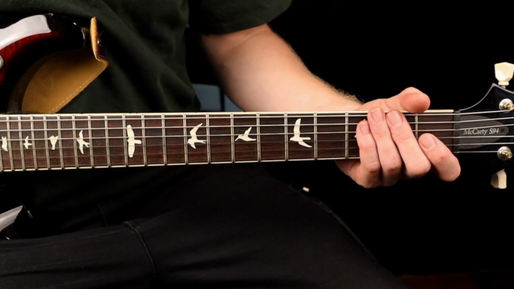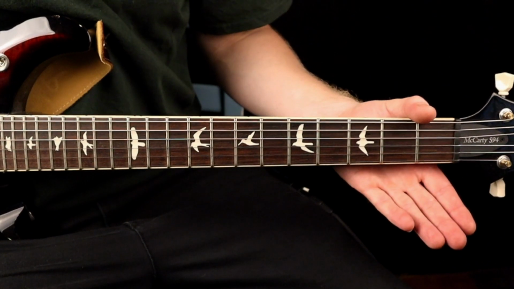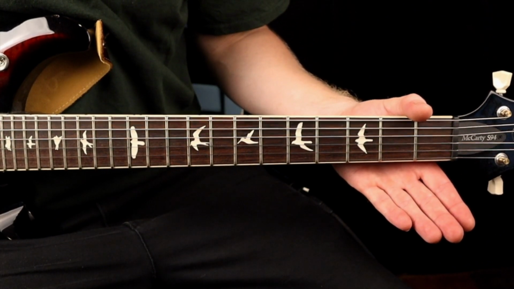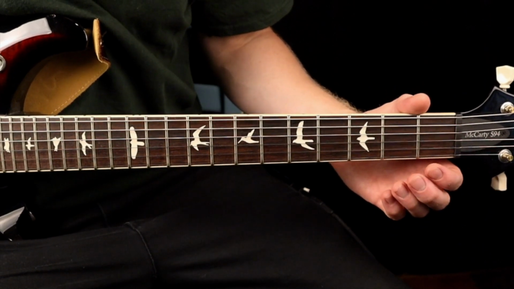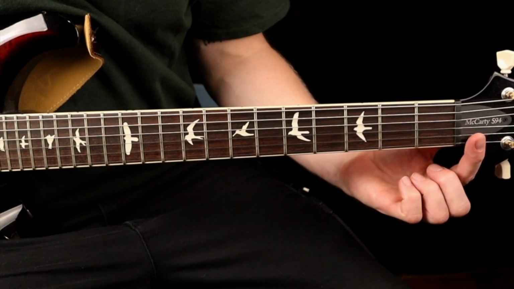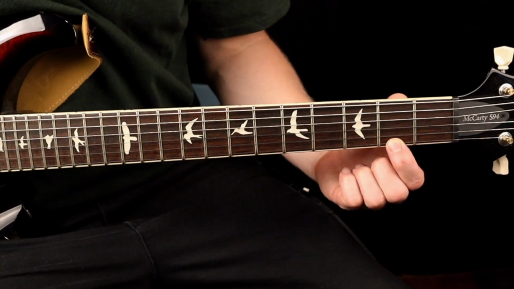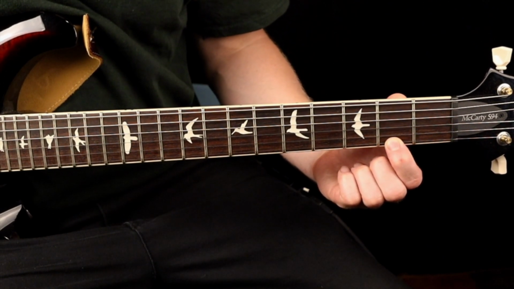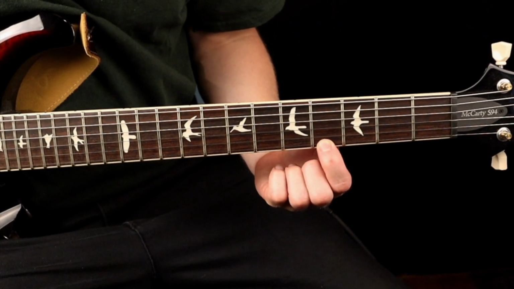Let's take a look at a couple more examples on the guitar. How about we play the E major scale? And let's use our E string or our first string. So there's our root note, our open first string, E. The next note is a whole step away, so we are going to skip over the first fret and land on the second, which is F sharp. Next we have another whole step to G sharp.